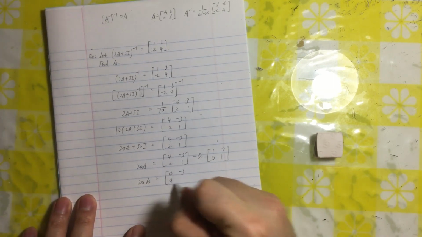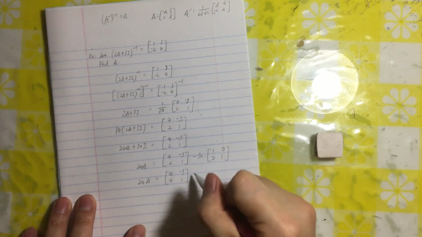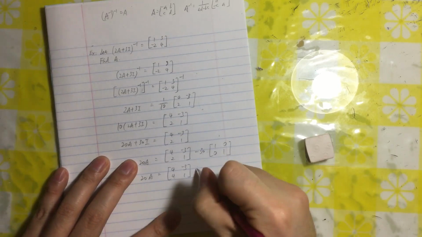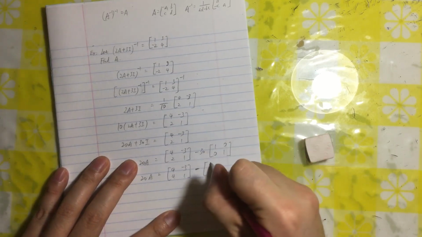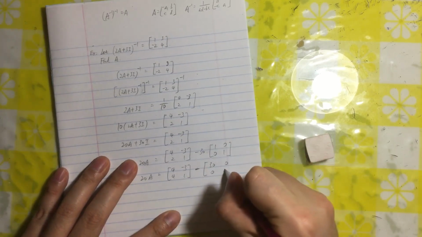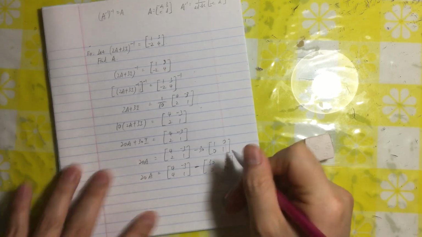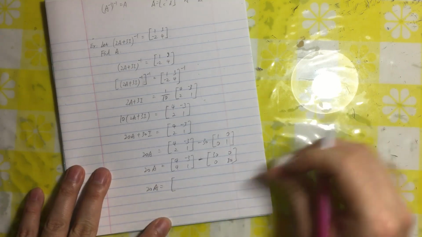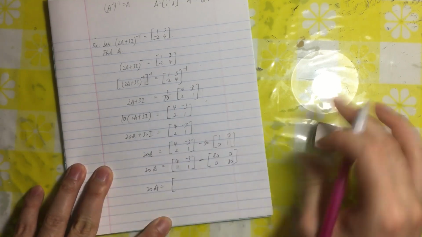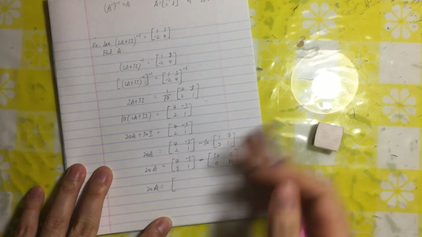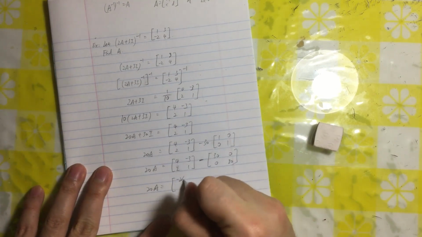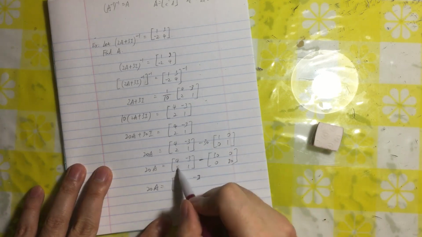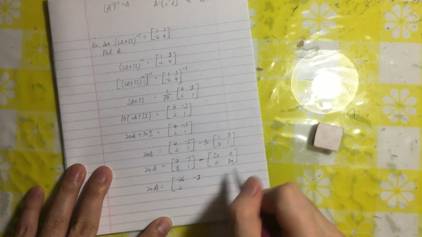The matrix is 4, negative 3, 2, 1. Distribute 30 here. I get 30, 0, 0, 30. Then subtract. 4 minus 30 is negative 26. Negative 3 minus 0 is negative 3. 2 minus 0 is 2. 1 minus 30 is negative 29.